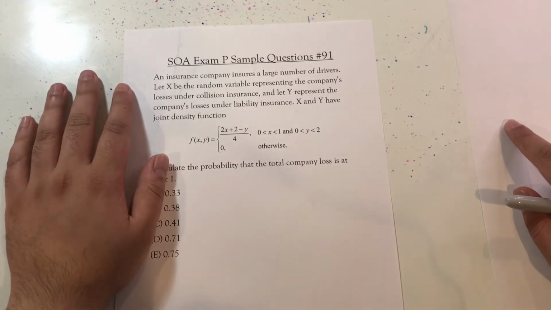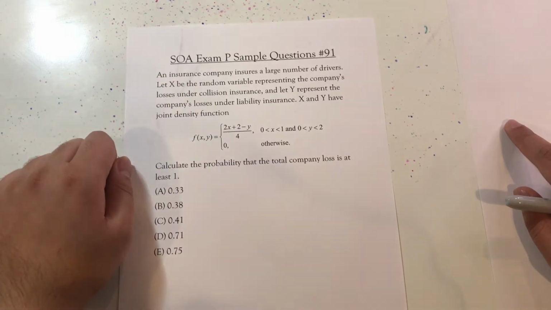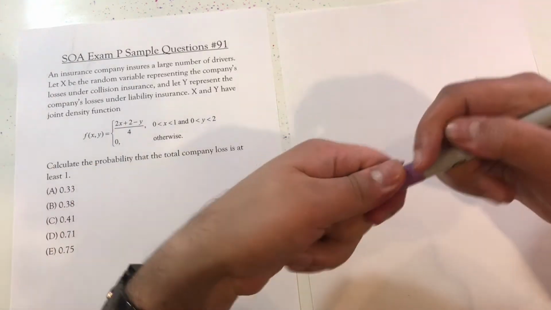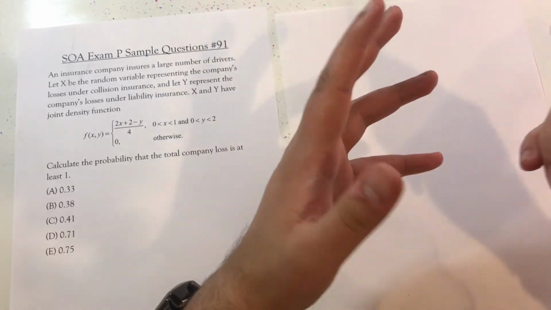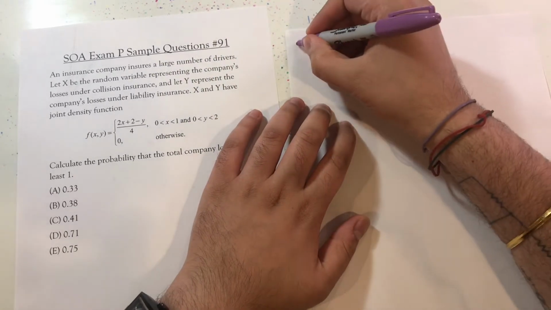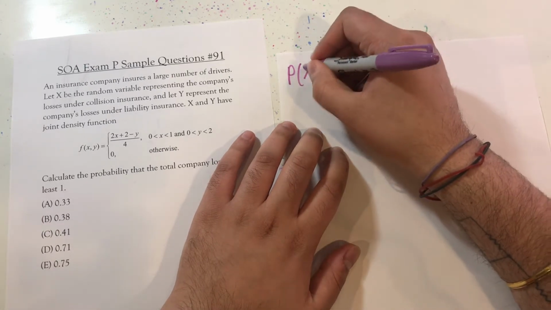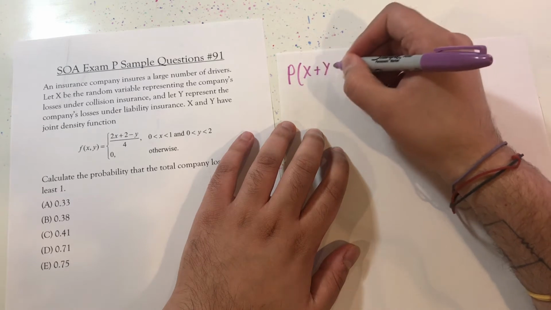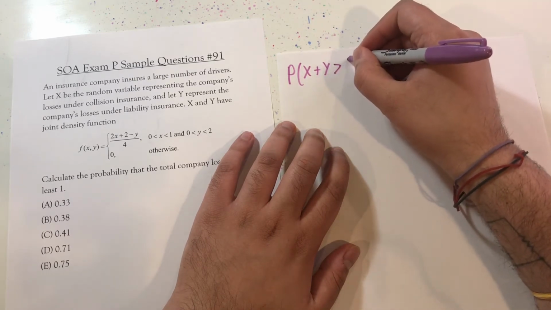So when we're given a density function of any kind and asked to find the probability, natural instinct should be, all right, we've got to do some integration. Great. So we're looking for the probability that the total loss is at least 1. So the probability that X, the losses under collision, plus Y, losses under liability, is greater than 1.